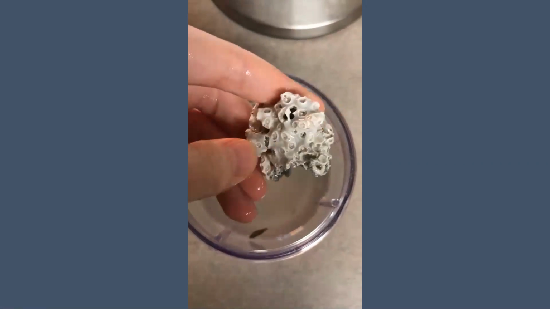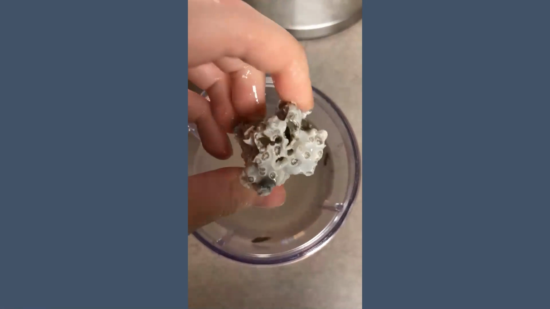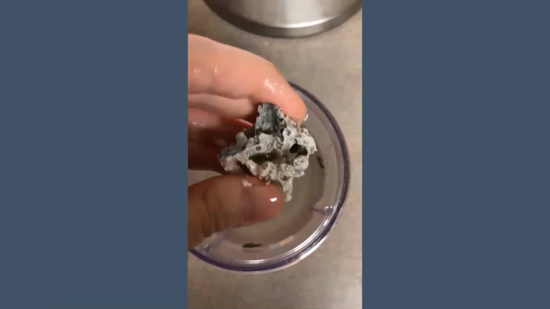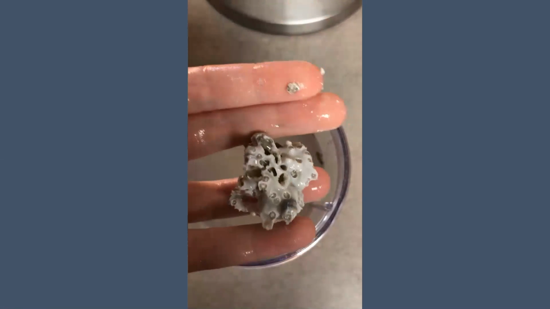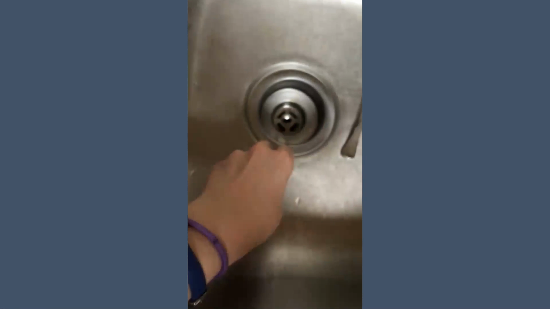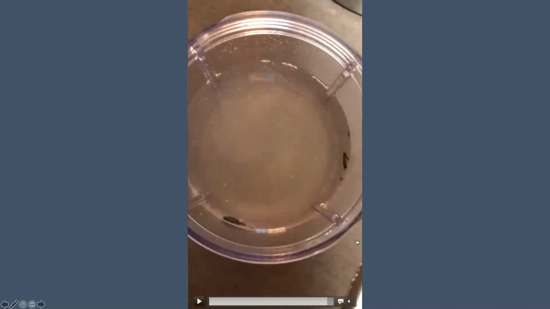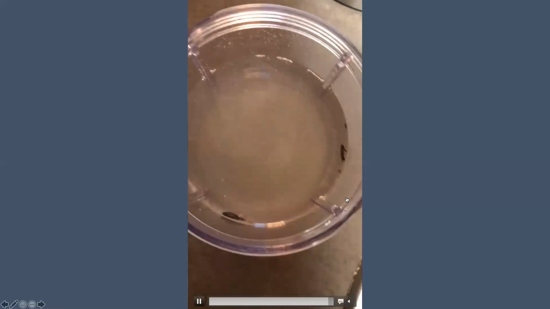So you can see here that the coral skeleton itself has greatly decreased in size, and it became much more fragile. If you look at my fingers, you can see that pieces of the coral skeleton are breaking off into my hands. And then if we look here at the vinegar itself, you can see lots of cloudiness from debris coming out of the coral skeleton, particularly here and here, as well as just murkiness from the carbonate being pulled out and bonding with the vinegar to make itself not as acidic.